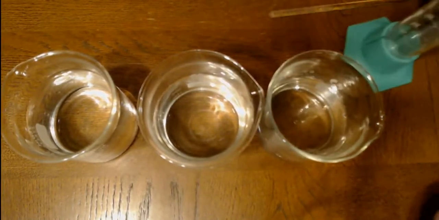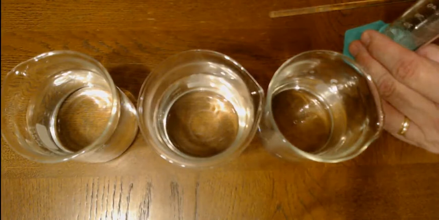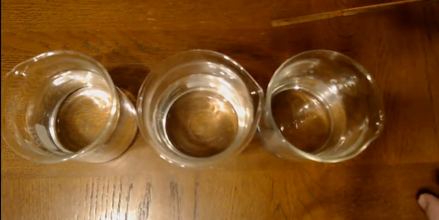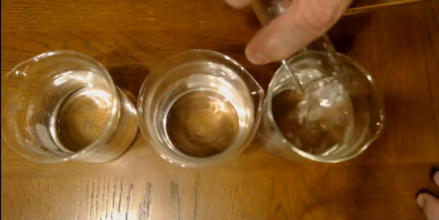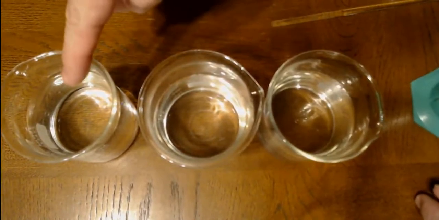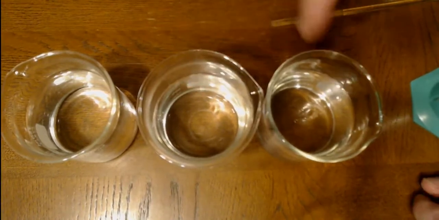And now 50. Almost there. 50, there we go. Okay. So again, this is full concentration. This is 50% concentration. This is 25% concentration.